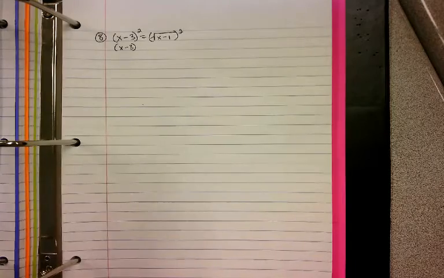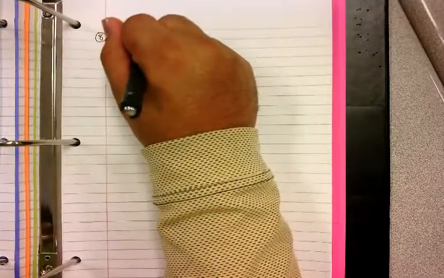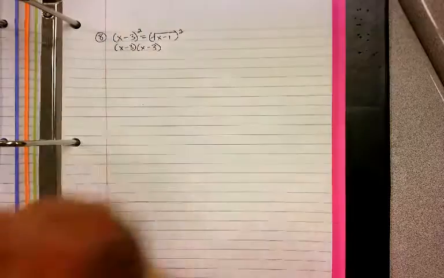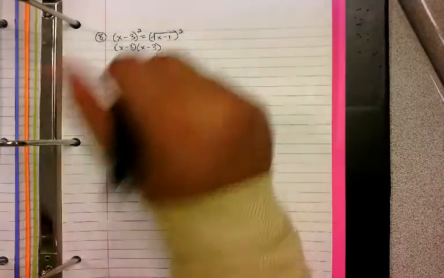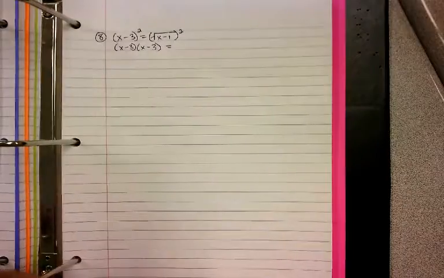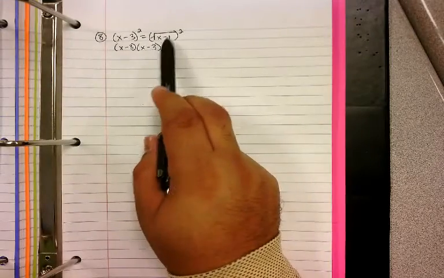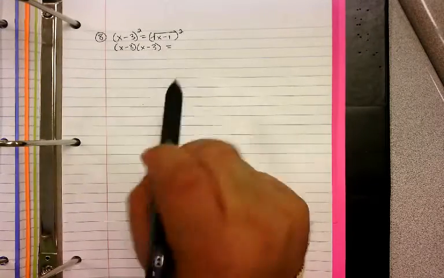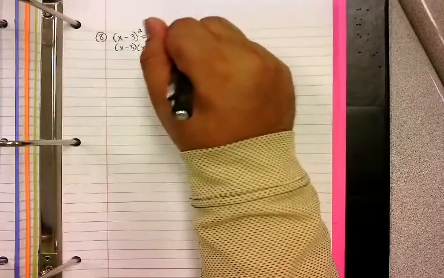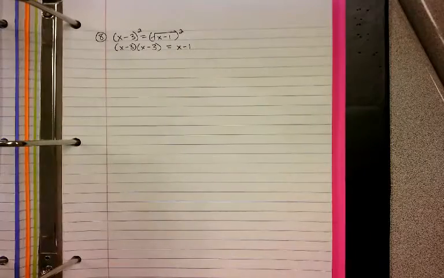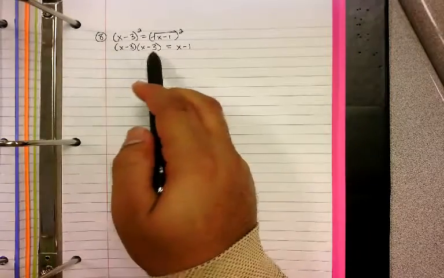When I square this side, you have to square it, and I don't know what y'all call it, but I call it foiling. So it'll be x minus 3 times x minus 3, equals square root of x minus 1 squared. That just gets rid of the radical, so you're left with x minus 1. So that's what it should look like. x minus 3 times x minus 3.